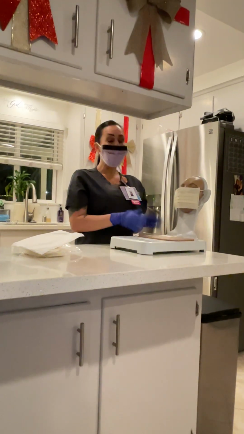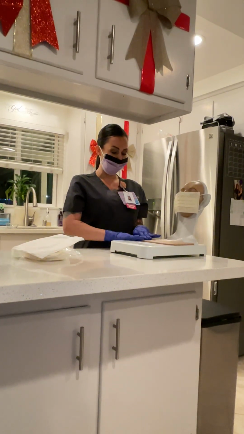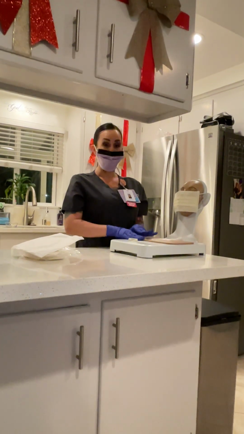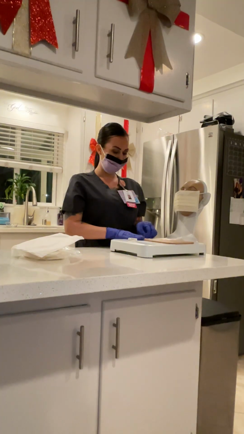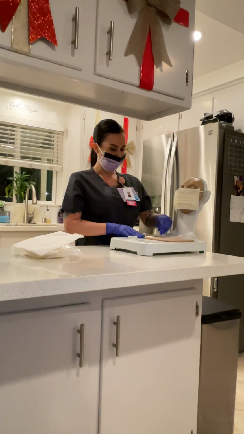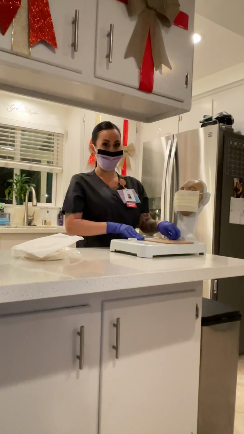I'm going to want to pull the dressing at this time. It's going to be with my non-dominant hand so that I can stabilize the line with my other hand. We want to make sure as well that we pull up on each corner so that we're not tearing too hard.